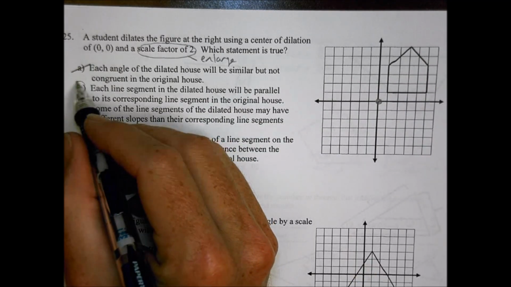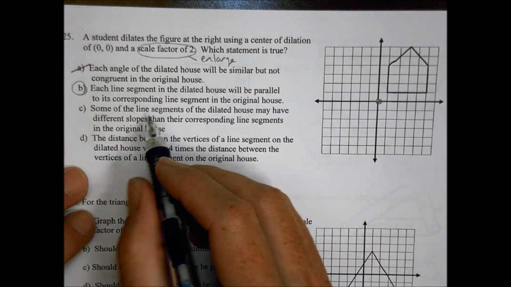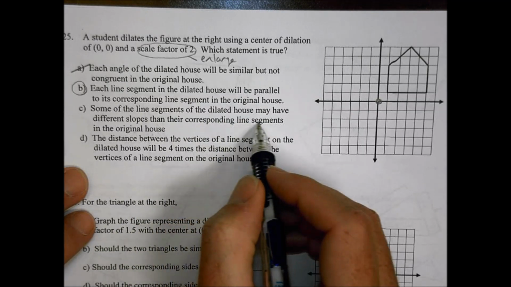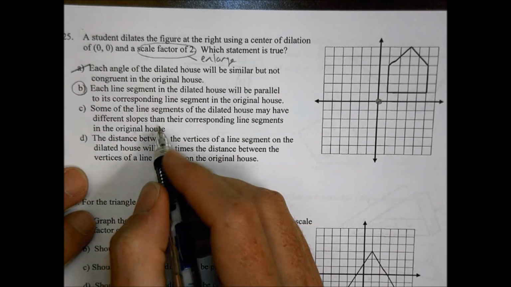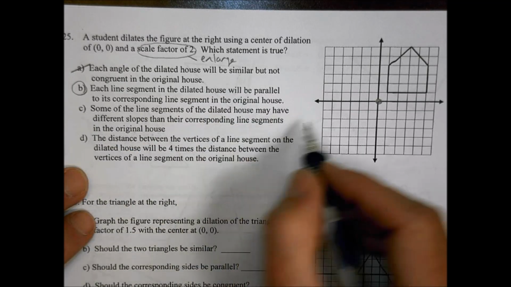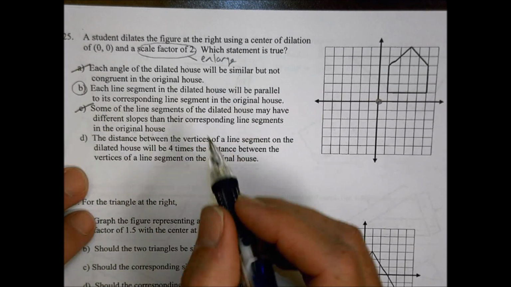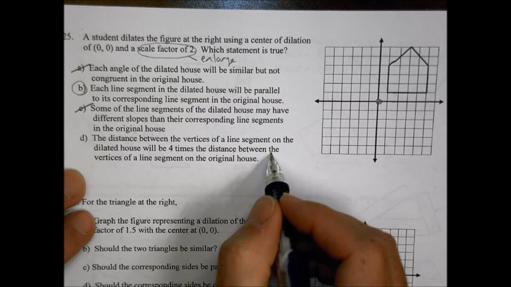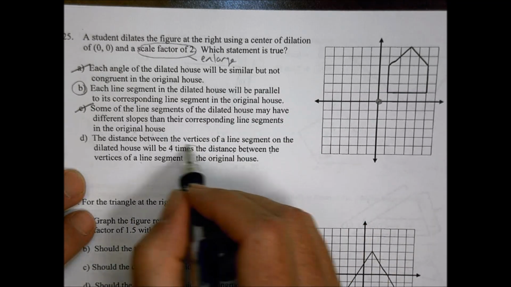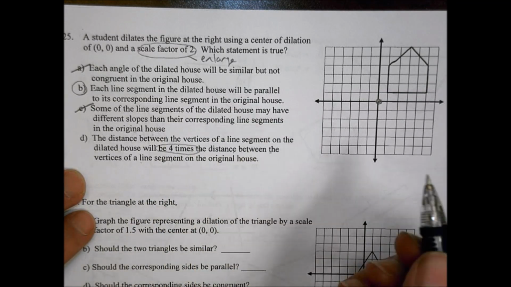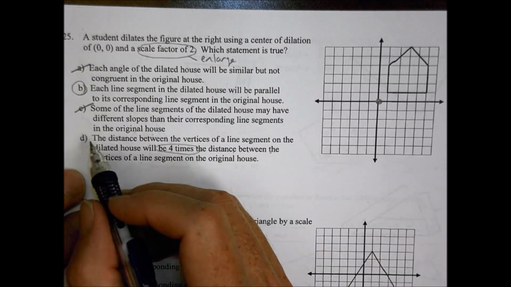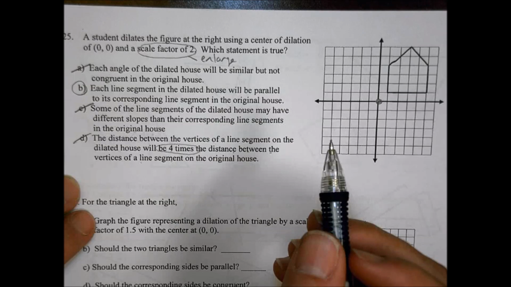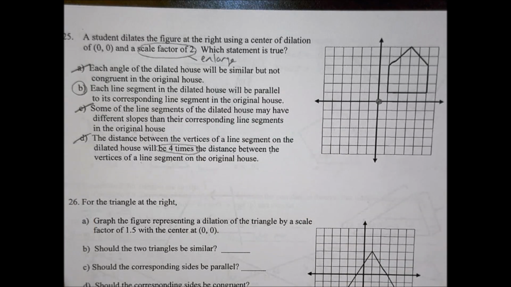They'll all be parallel. Some of the line segments of the dilated house may have different slopes than the corresponding line segments of the original house. Nope, the slopes are not going to change because the angles don't change. The distance between the vertices and line segments on the dilated house will be 4 times the distance between the vertices of the original. No, if it's a dilation of 2, the vertex distance is not going to be that. So we'd say no to that one. All right. Okay, cool. Now let's move down to 26.